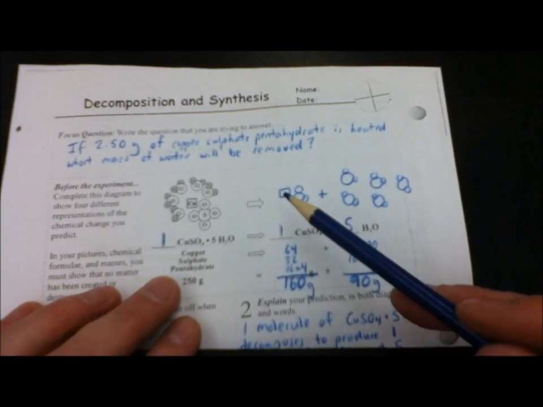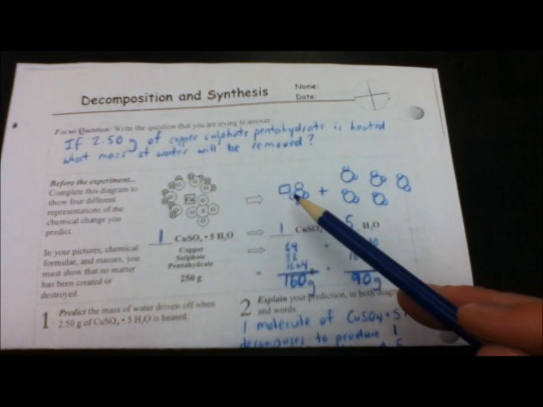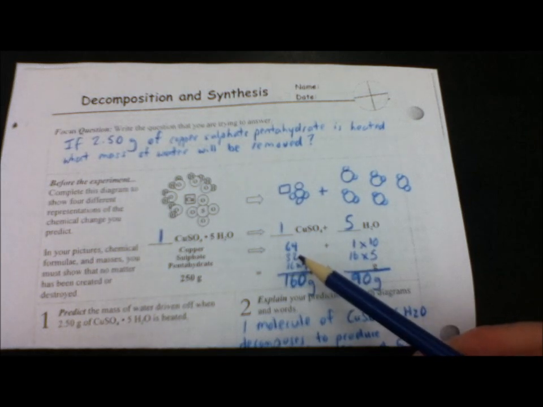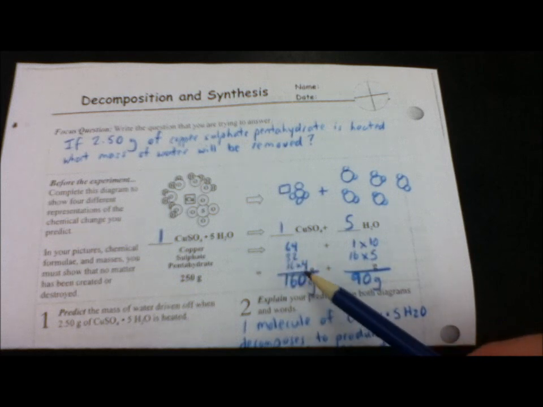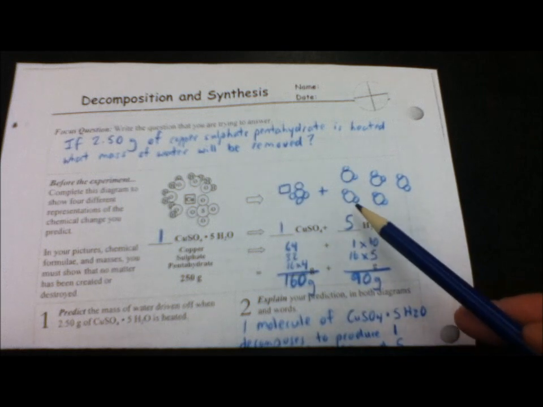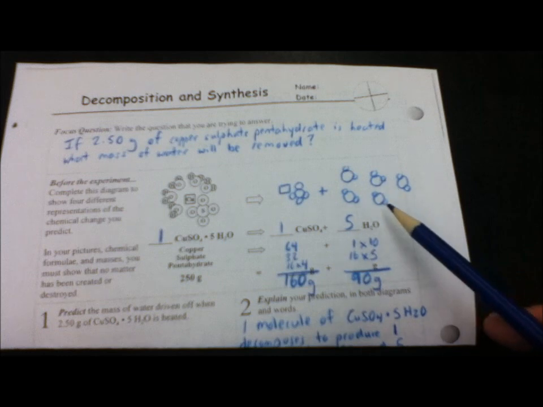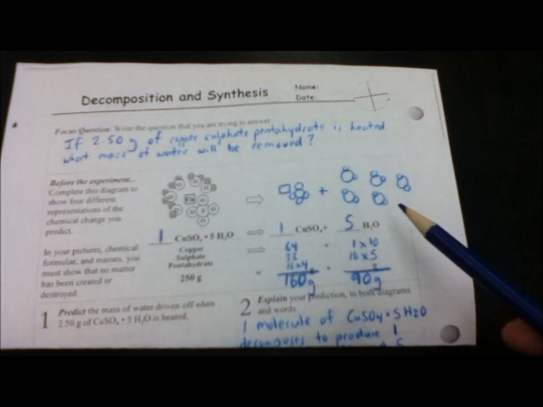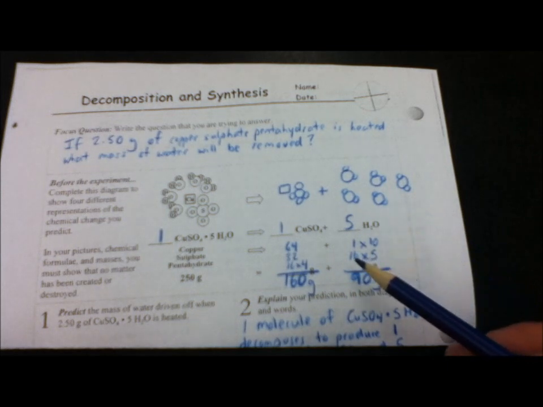When we add up the masses of these atoms here, the copper, the sulfur, and the 4 oxygens, 64 is the atomic mass for copper, 32 is the atomic mass for sulfur, and we have 4 oxygens, each weighing 16. Add that up, you get 160 grams. Hydrogen has an atomic mass of 1. We have 10 of them, 1, 2, 3, 4, 5, 6, 7, 8, 9, 10. And we have 1, 2, 3, 4, 5 atoms of oxygen, each weighing 16. Add that up and you get a mass of 90 grams.